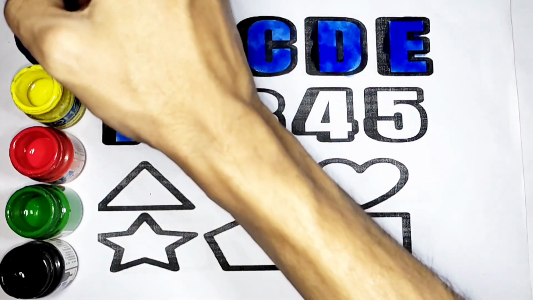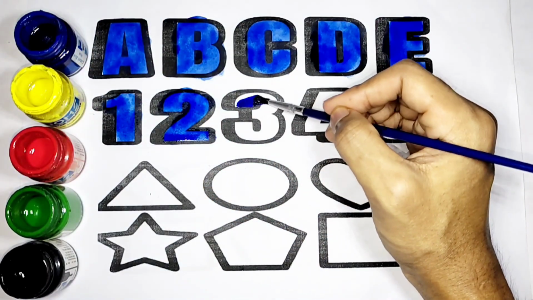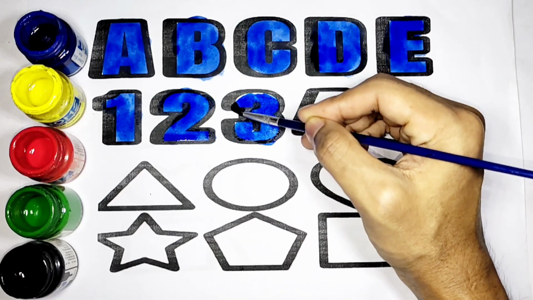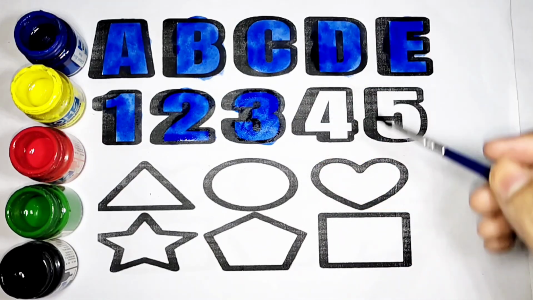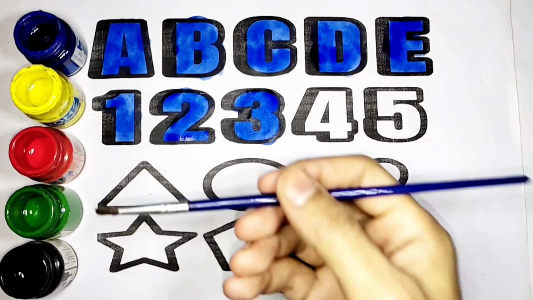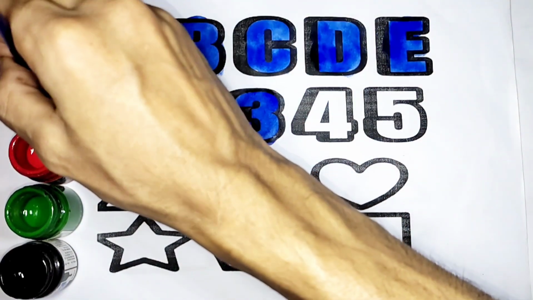The next one is 3. The number 3. T-H-R-E-E. Kids, the next one is 4. F-O-U-R, 4. Now we are using the color of yellow.